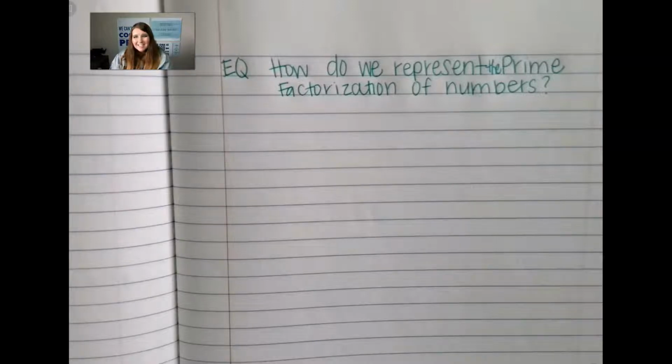Today we will be talking about prime factorization and finding the prime factorization of numbers, representing it, being able to write it, and being able to find what each part is of prime factorization.